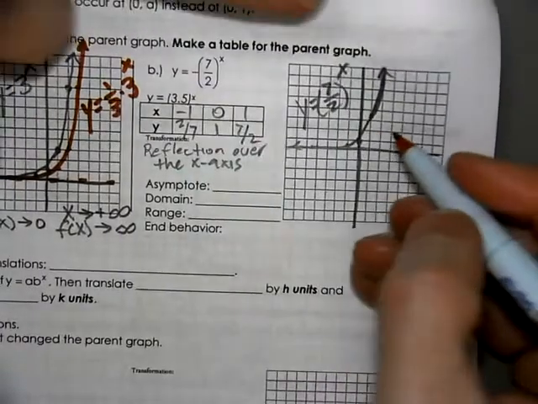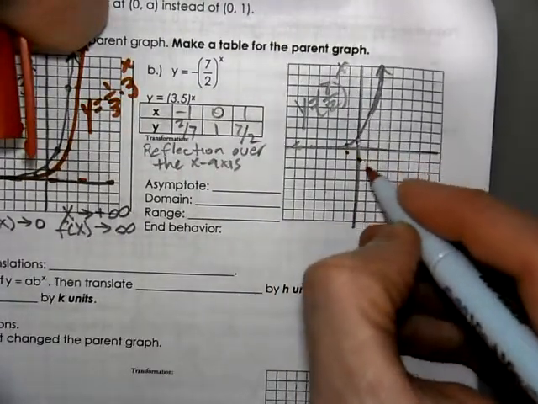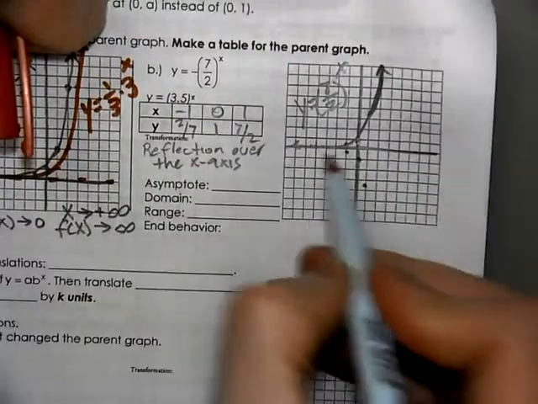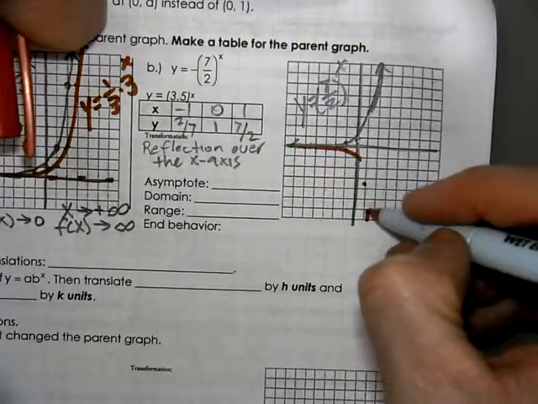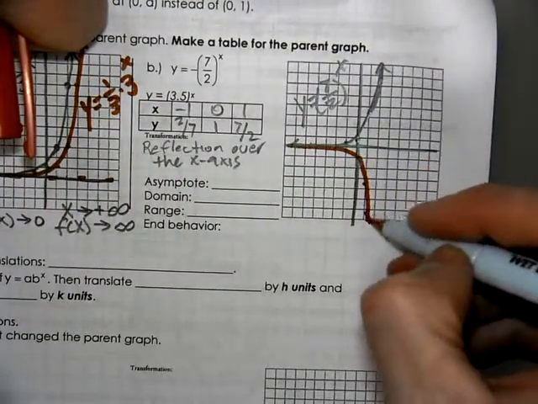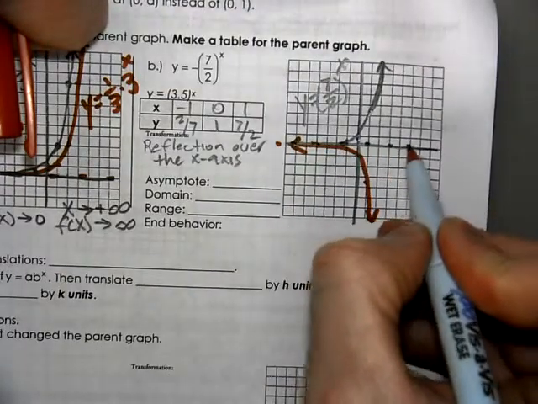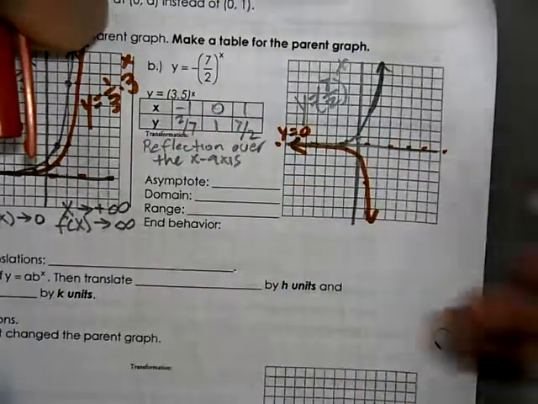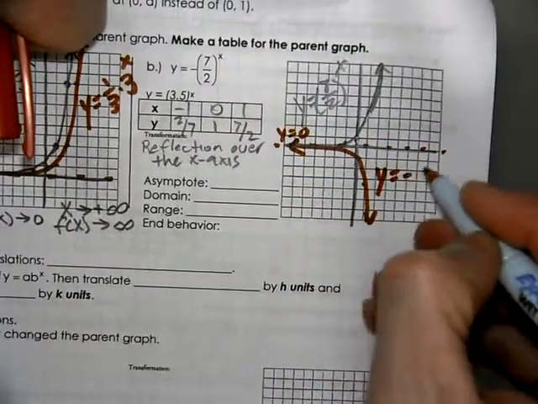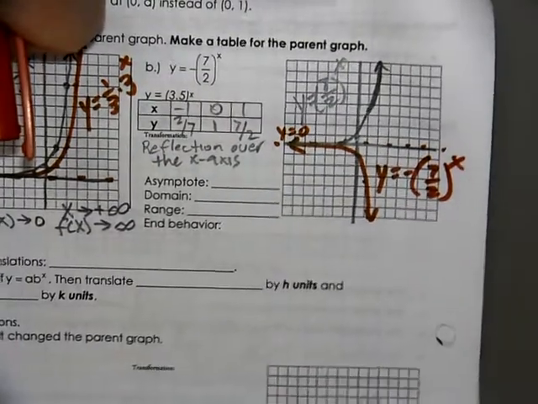So that means we're going to multiply all the y values by a negative. And then we would draw in our line. That gives us an asymptote here at y equals 0. And our equation is y equals negative 7/2 to the x power.